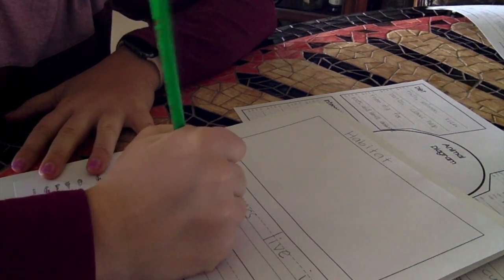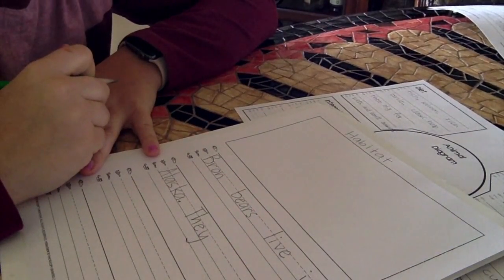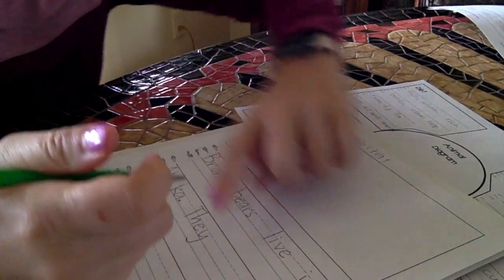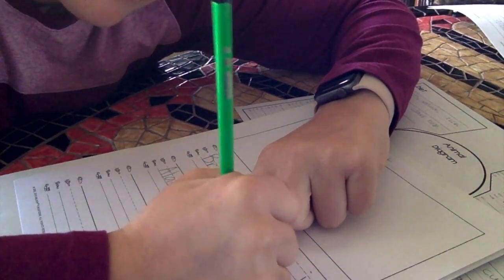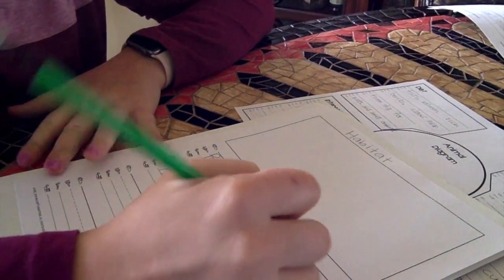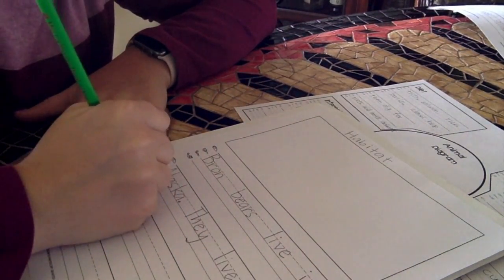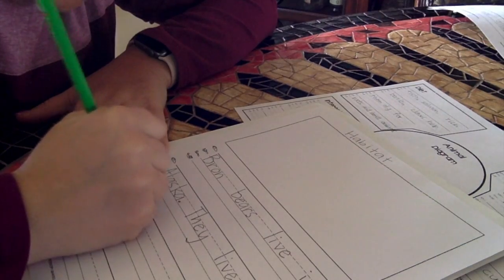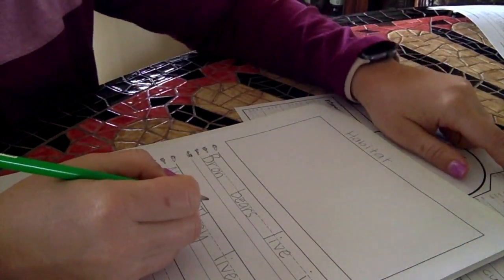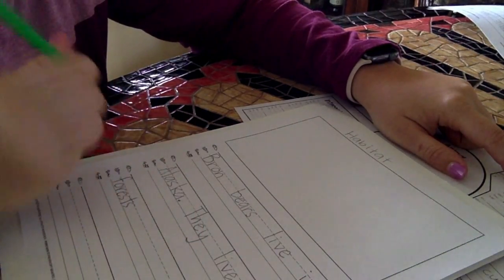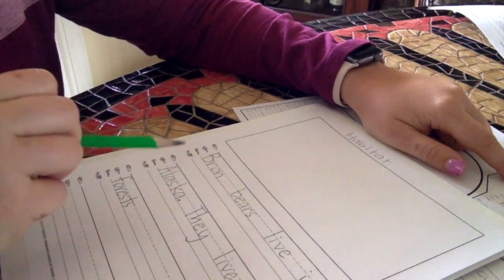I'm going to write they, which is another sight word, so I can look up how to spell that one. I'm going to put a finger space, live in forests. Forests is another word that I put on my organizer because I spelled it right from my research, so I'm not having to look that one up either or stretch it out.